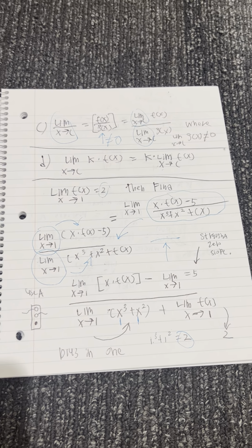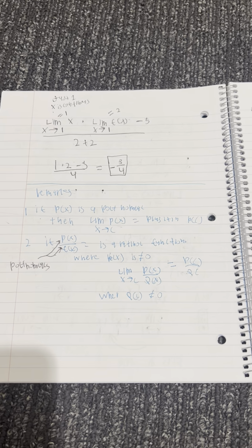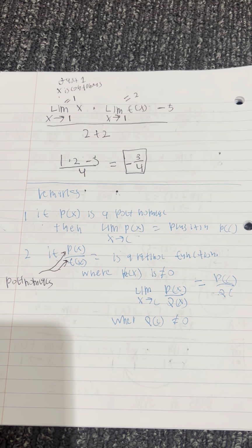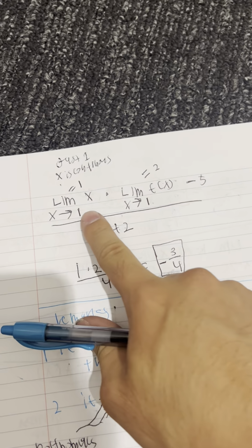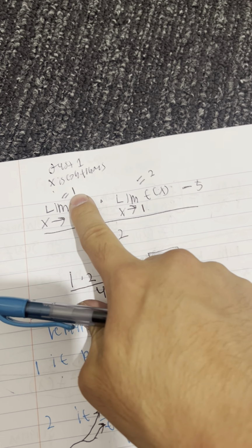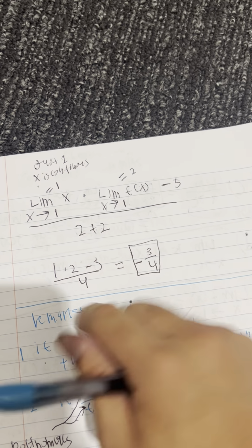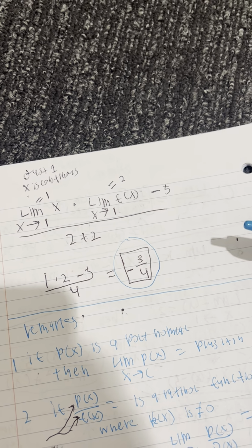Let's try another one. Well, actually, it wasn't the correct answer. That was part of the problem. Right over here, we can also plug in 1 for this one, and then 2 for that one, because x goes to 1. Plug that in there, plug the 2 in there, minus 5. So our actual answer is negative 3 over 4.